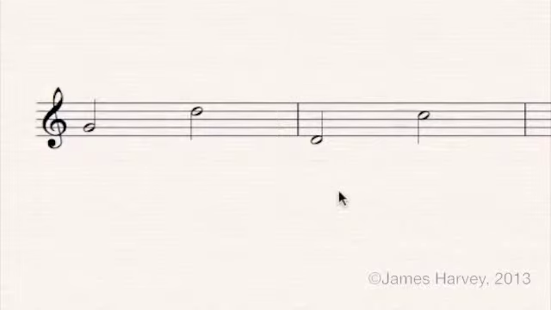Because it's an odd-numbered interval, the notes will be either both on a line or both in a space. If you just think about it a little bit, if the odd-numbered intervals are going to be in the same part of the staff, the even-numbered intervals will be in different parts of the staff.